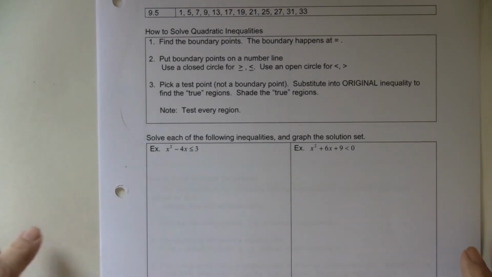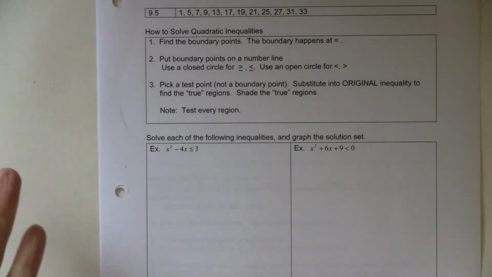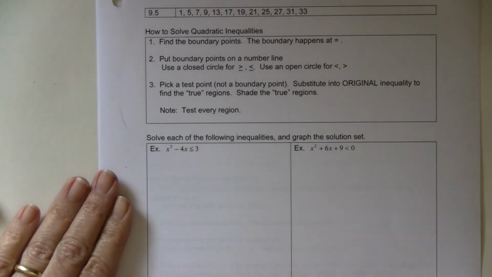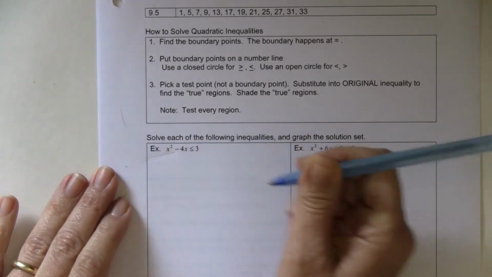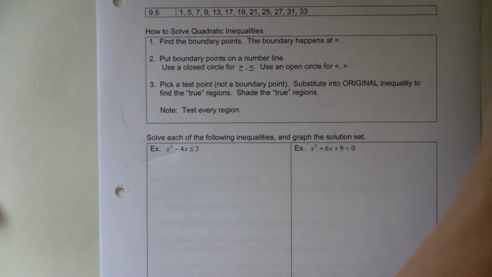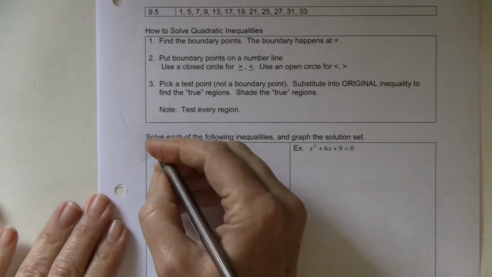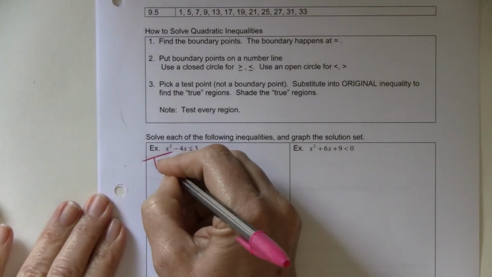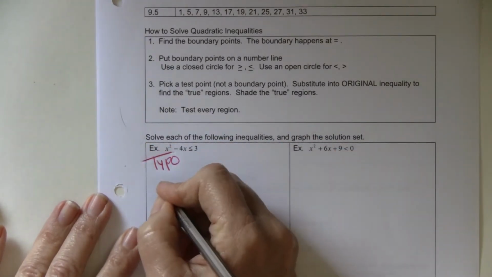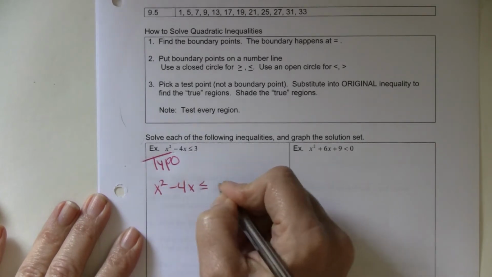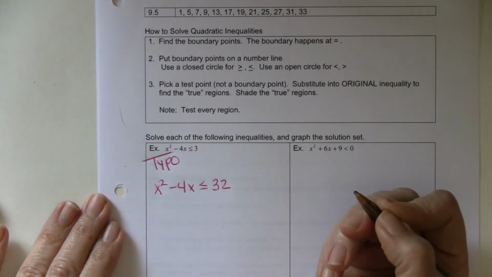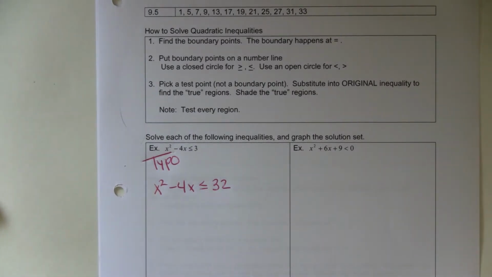On this one here, I made a typo, so I'm going to write here, typo. This really was x squared minus 4x is less than or equal to 32, and somehow the 2 got lost on there. Anyway, so now we have this.